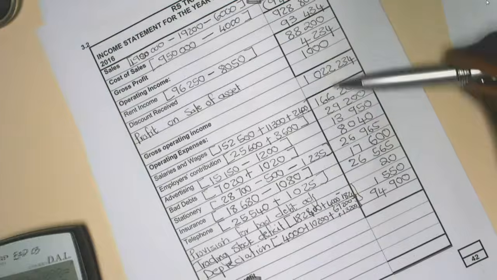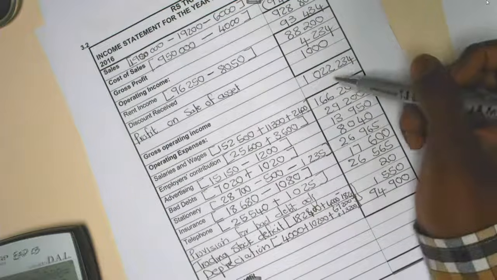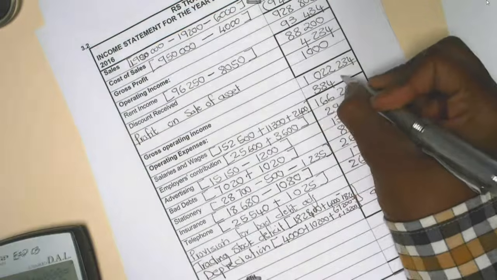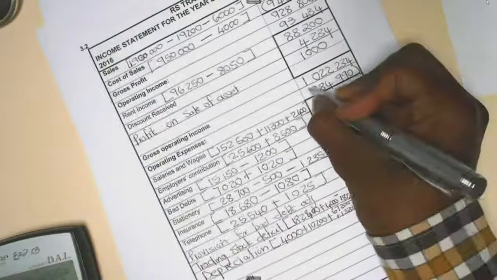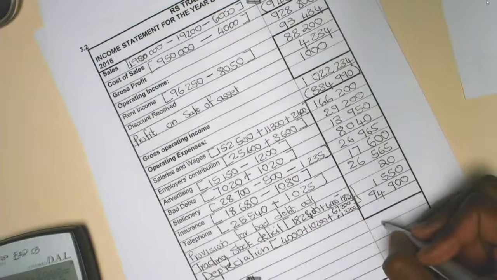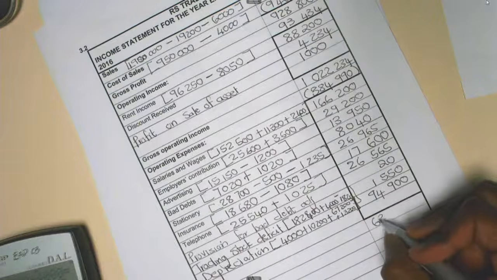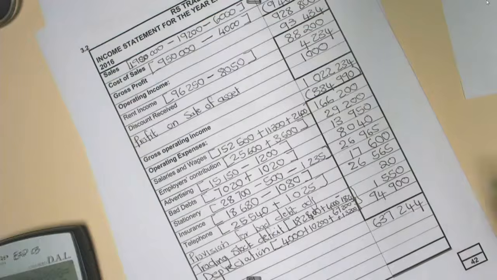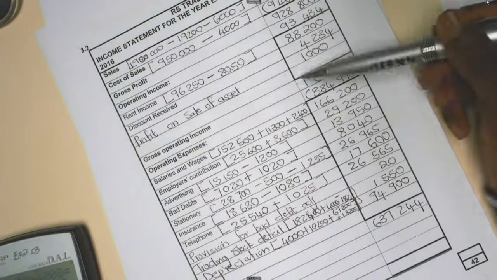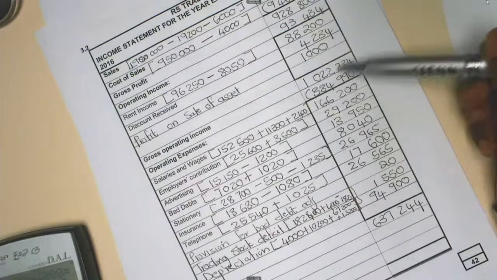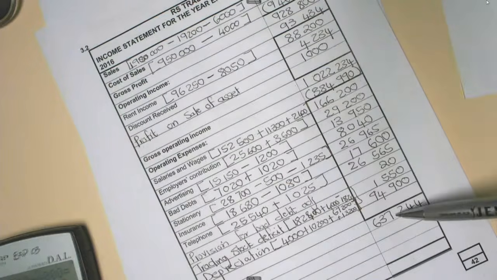Now when you add up everything here, you will have your expenses totaling at 384,990 in brackets. Then the difference between those two will give you operating profit as 637,244. How did we get it? Gross operating income, subtract operating expenses. The difference gives you then operating profit.